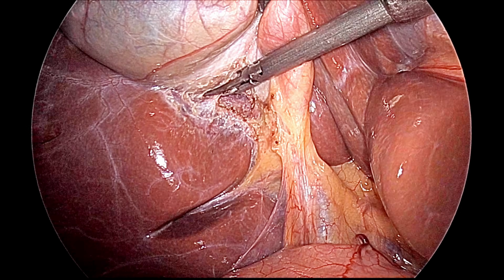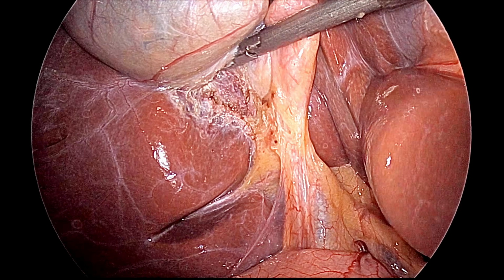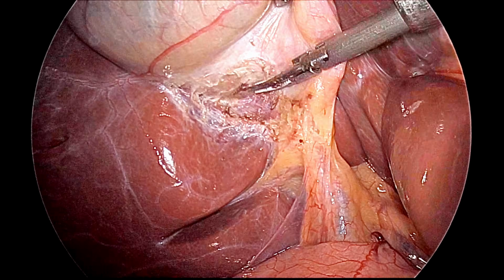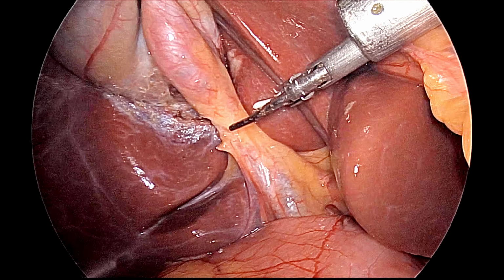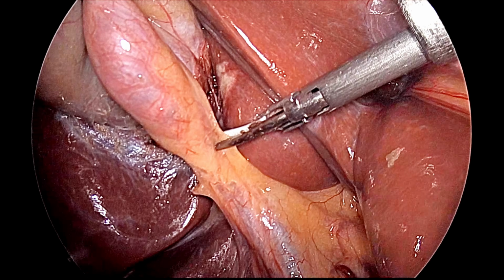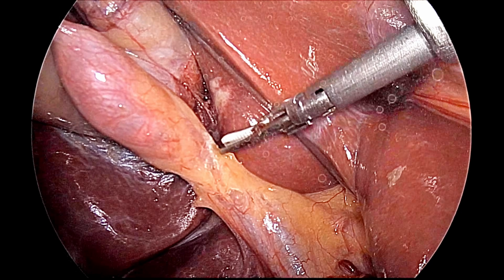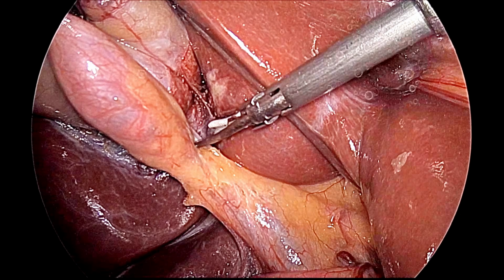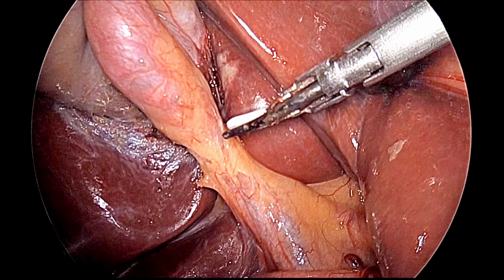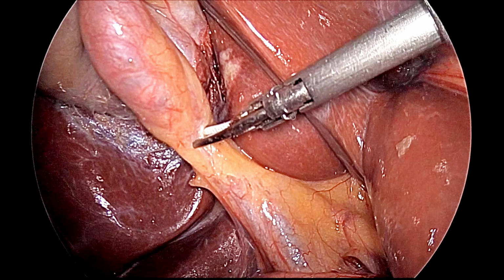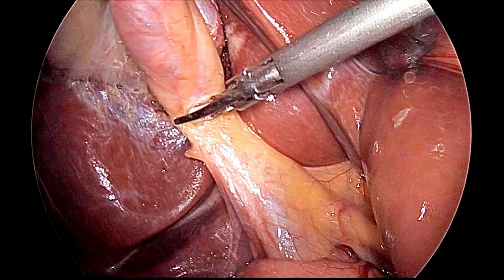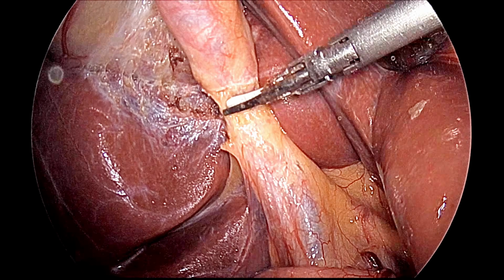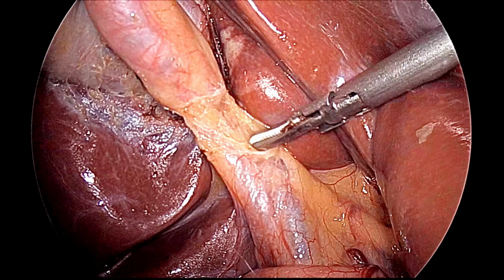We can see here the posterior window is formed and the cystic plate is getting enlarged. So, it is very important that you separate the peritoneum, because without cutting the peritoneum, if you try to separate the duct and artery, it will puncture. So, just a millimeter of the peritoneum should be held, and then bluntly you can push it down.